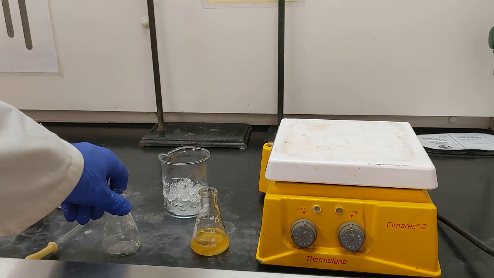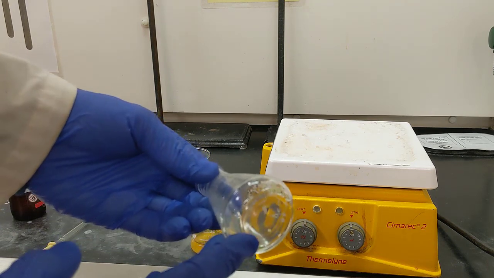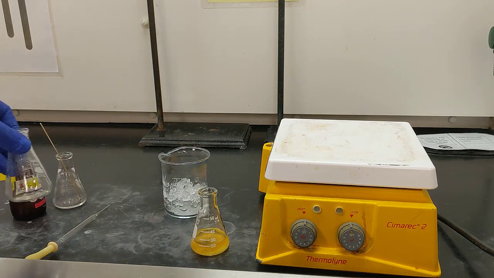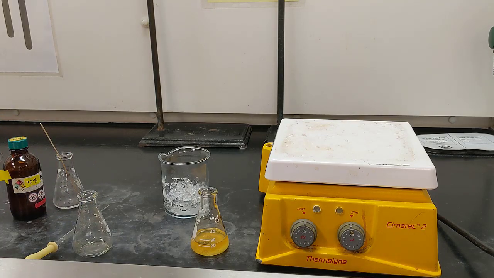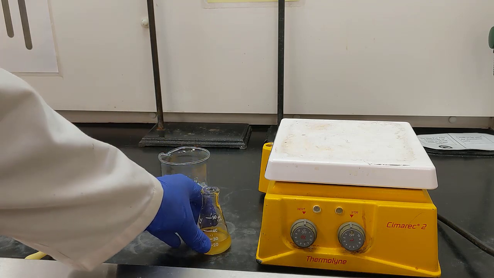Alright, so our solution's back down to about room temperature. You can see that we had some solid gunk in the bottom of the flask. I'm honestly not sure what it is. There's some gray chunks. But we did a good job of pipetting away all of the liquid and avoiding transferring the gray chunks to our recrystallization flask.